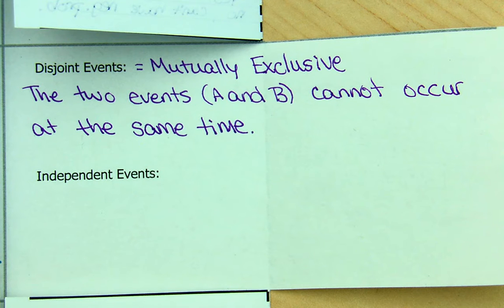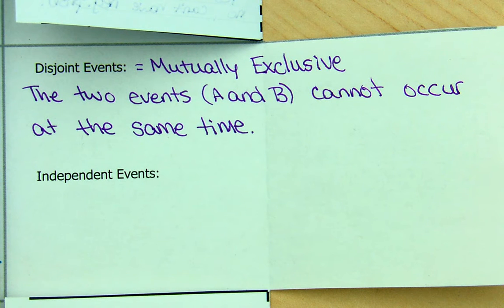So think of this as far as things like your age. You can't be two different ages at the same time. Okay? If you think of it, are you an adult or are you a minor? Have you had your 18th birthday, you're an adult. If you haven't, you're a minor. You can't be both. Those are mutually exclusive events. You're one or the other. Okay, you can't be both. So those would be considered disjoint.